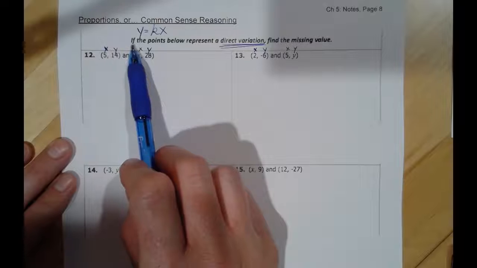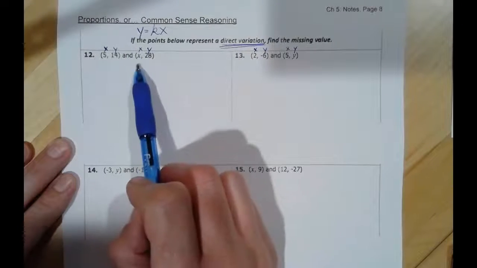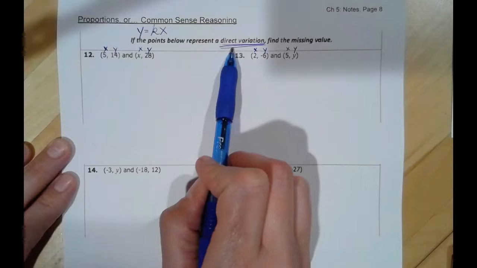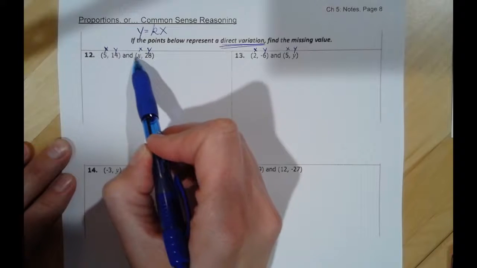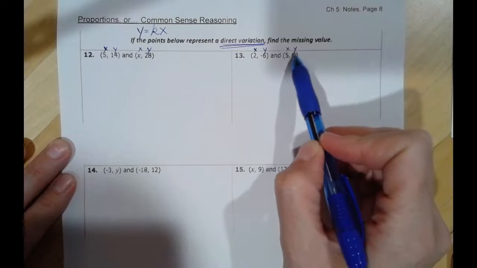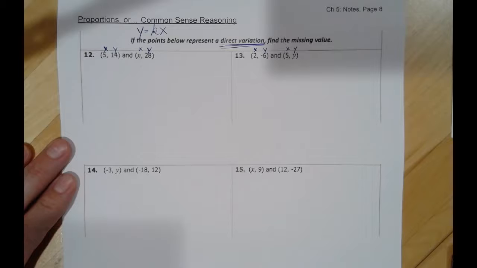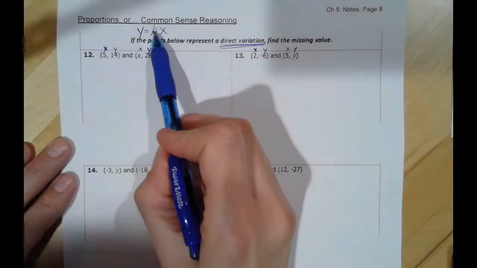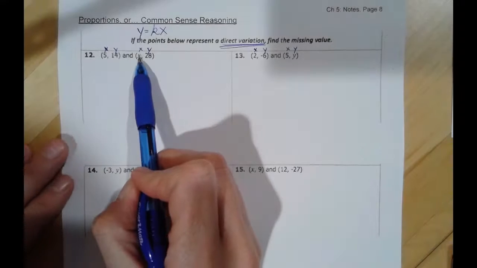But here it says if the points below do represent a direct variation. So we can't always assume that, but we can now because the directions say so. Then find the missing value. So you see the missing value here, x is the unknown missing value, so they want us to find what this x is. Here it's this y that's missing, or here this y is missing, here this x is missing, so that's what we want to find. It doesn't necessarily say to find what this k is, this constant of proportionality, but we could, maybe. Mostly what we want to find is this x, though.